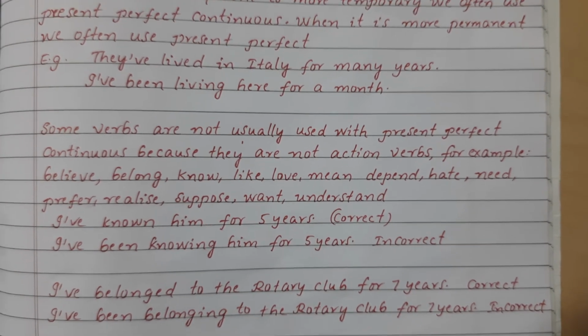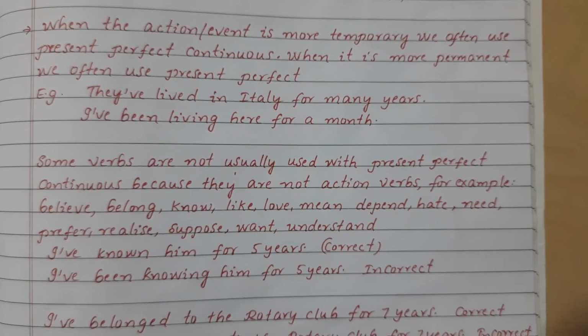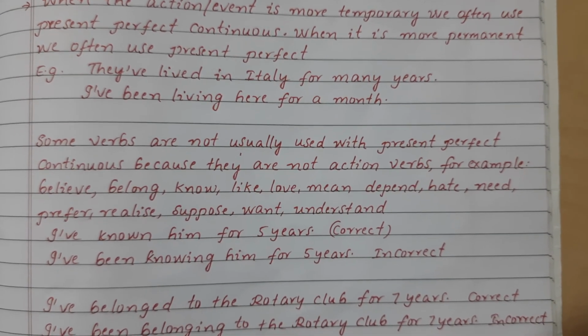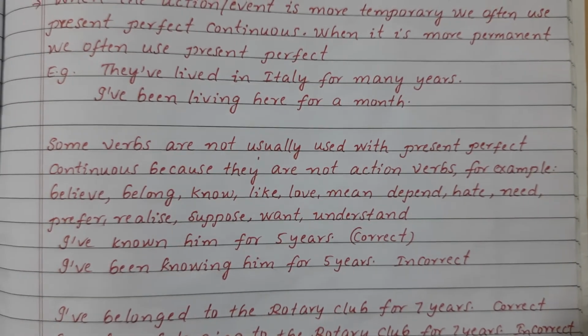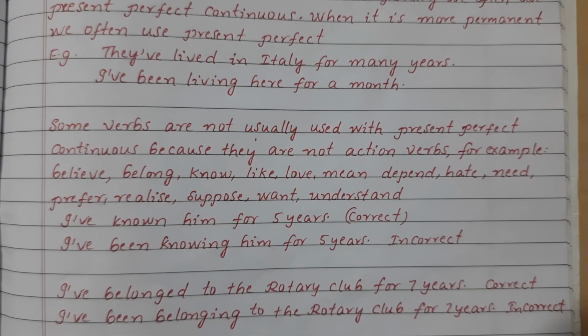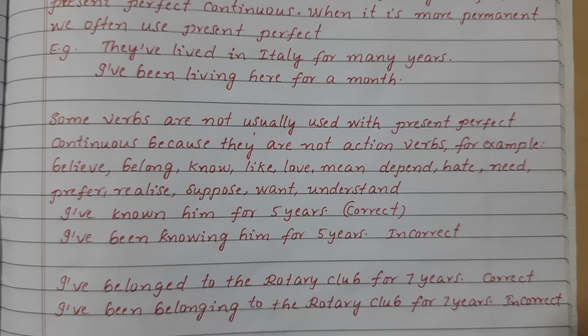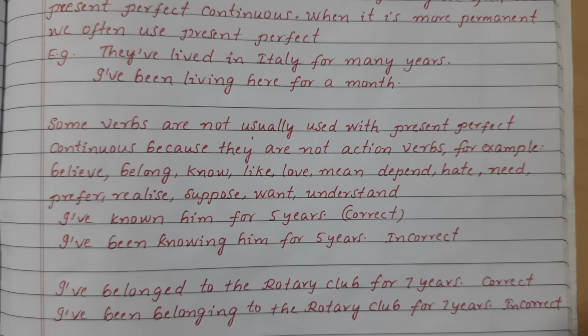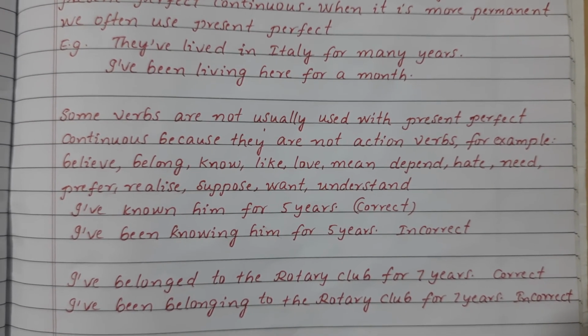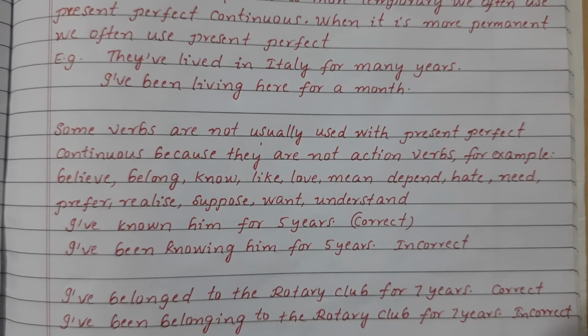So this is all for today. So far we learnt the subtenses of the present tense. What are the subtenses of the present tense? Simple present or present indefinite tense, present continuous or present progressive tense, present perfect tense, and present perfect continuous tense or present perfect progressive tense. We have learnt 4 tenses out of 12 tenses.